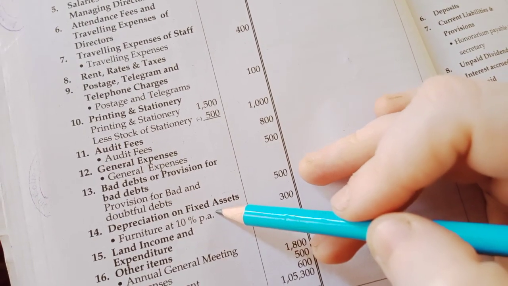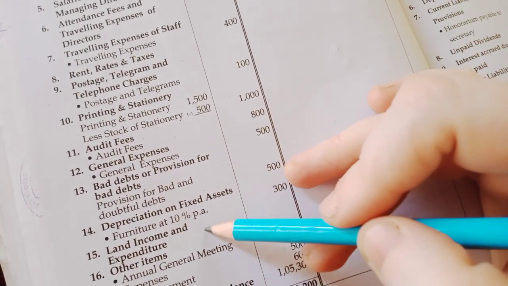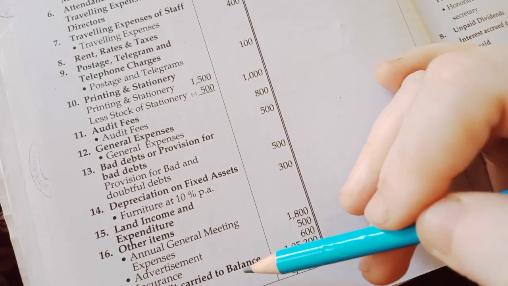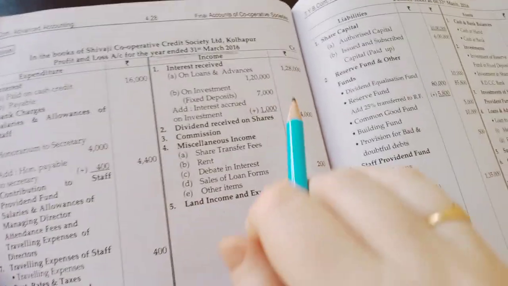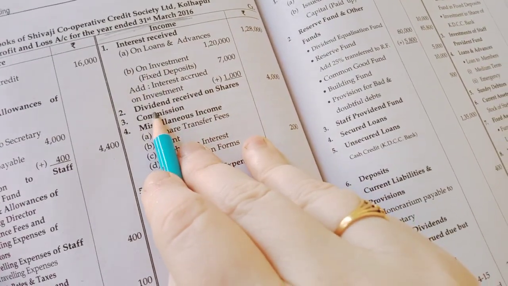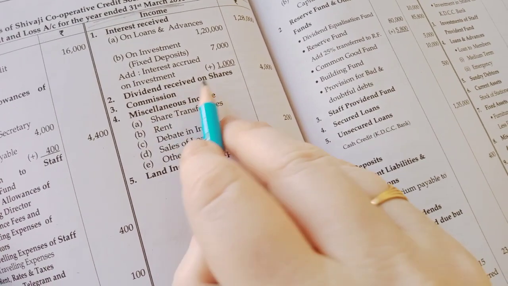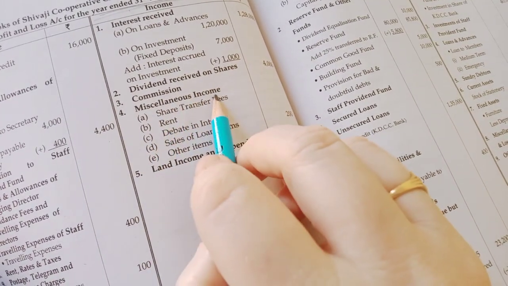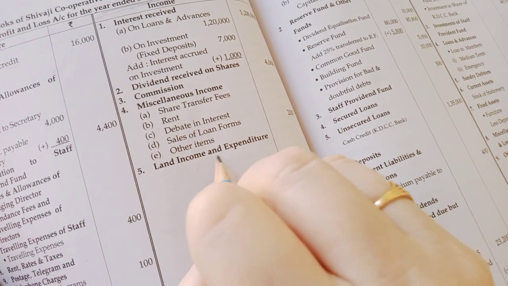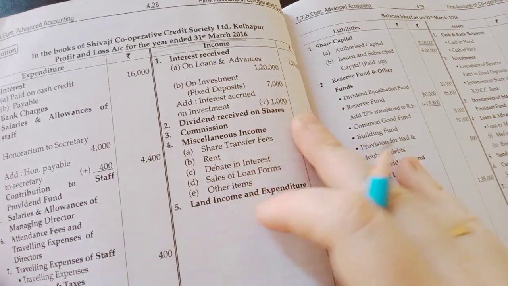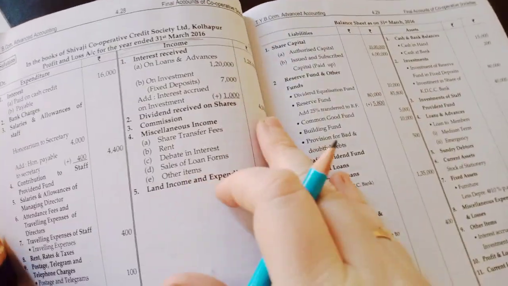Then depreciation on fixed assets, then land income and expenses and other items. Clear to it? Next, on the credit side, that is the income side, we have interest received, dividend received on shares, commission, miscellaneous income, and land and equipment expenditures. This is the format of our profit and loss account.